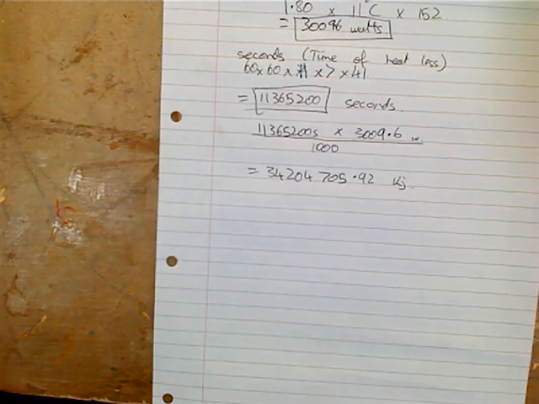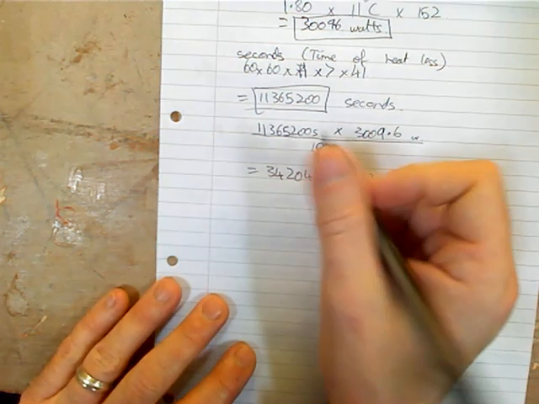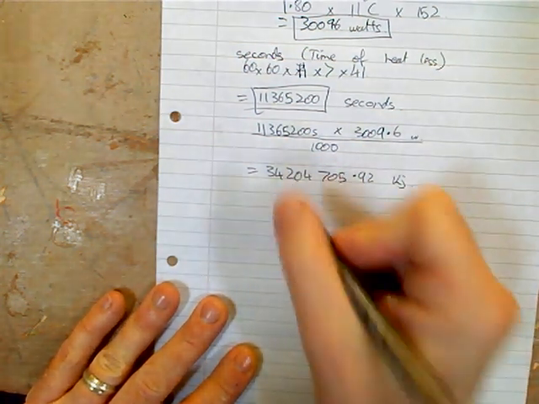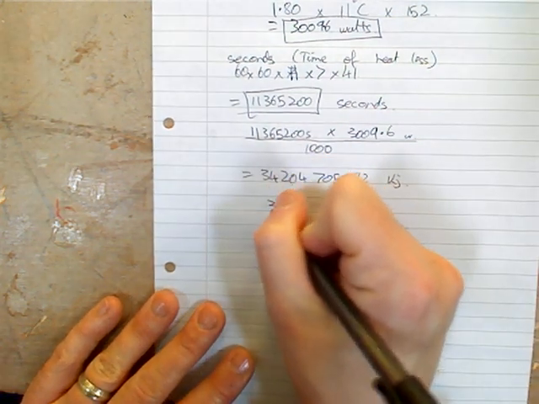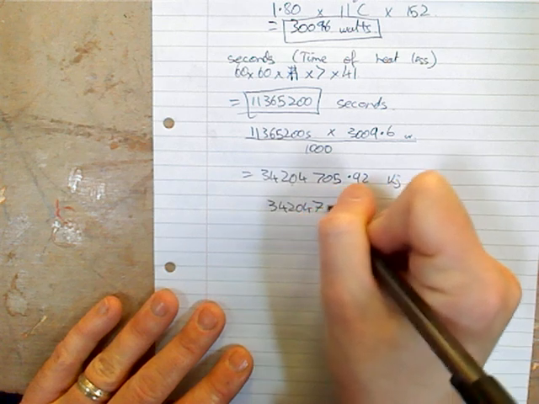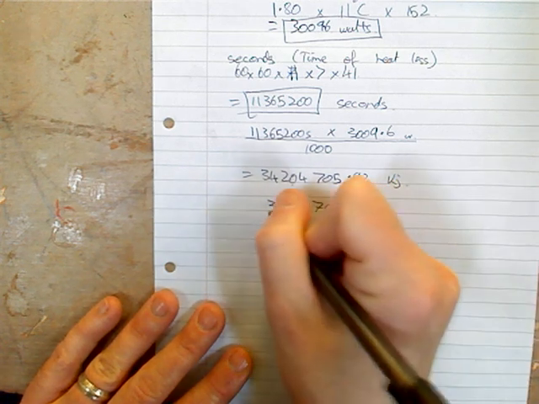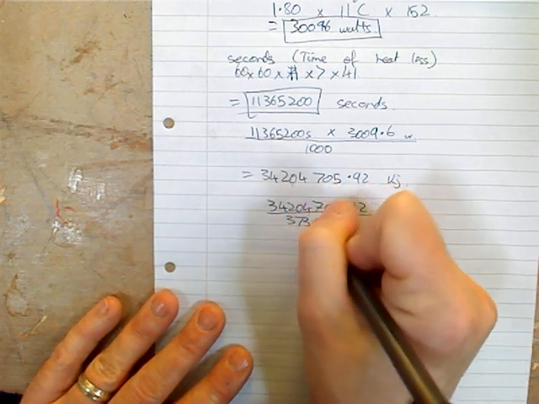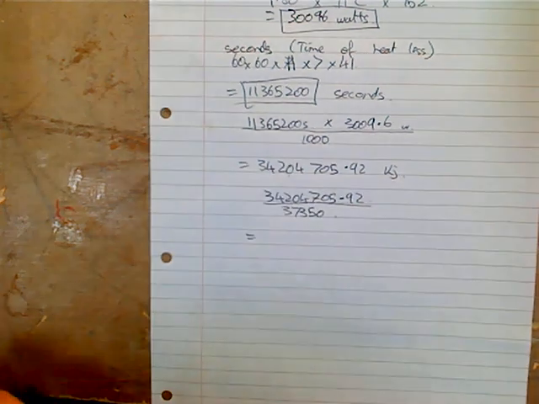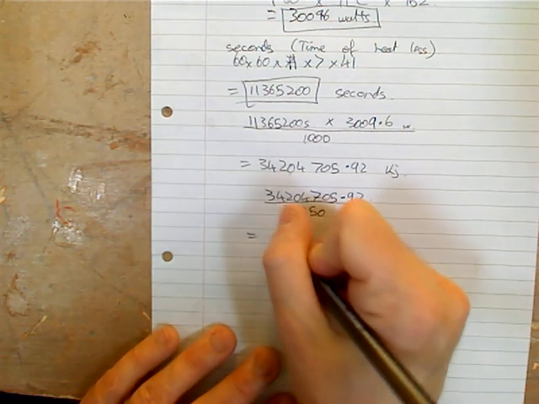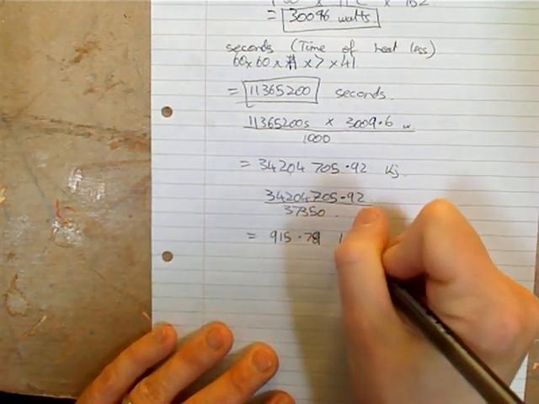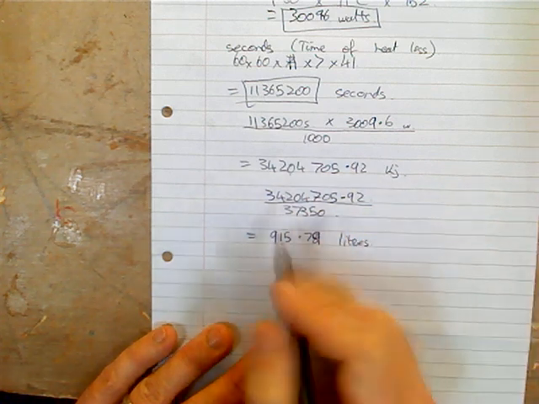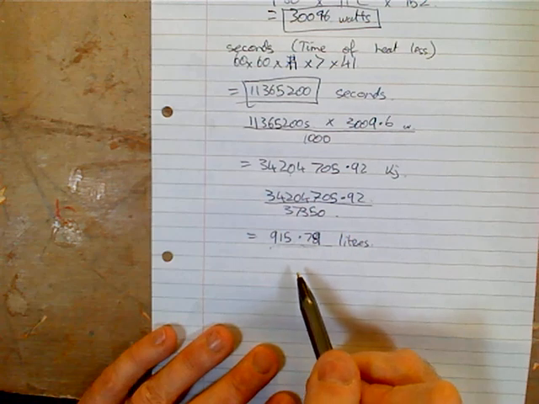Is everybody with me? Yeah? Okay. And then we're going to take that and we're going to put it over the calorific value of a litre of oil. So then you're going to take that 3,518,705.92 divided by 37350, giving us 915.79 litres of oil that we need, which is an awful lot, as you can see, in comparison to our other house.